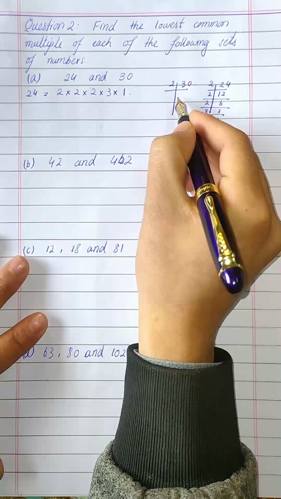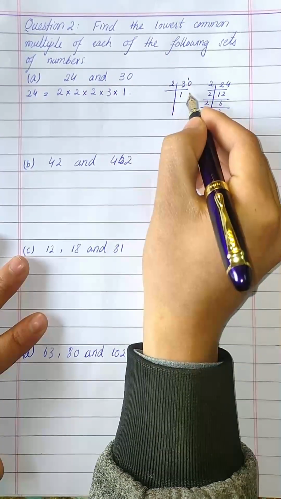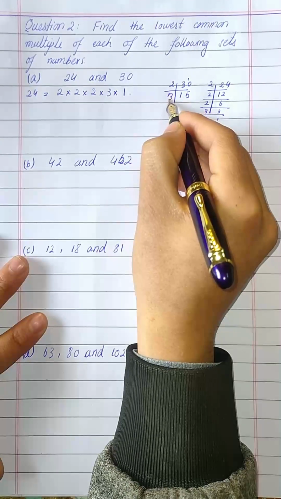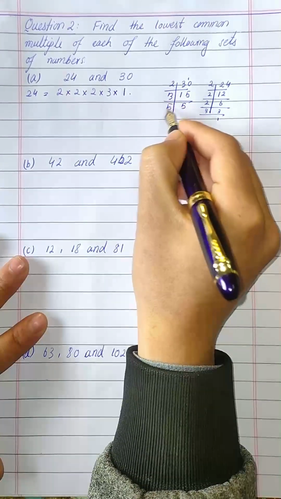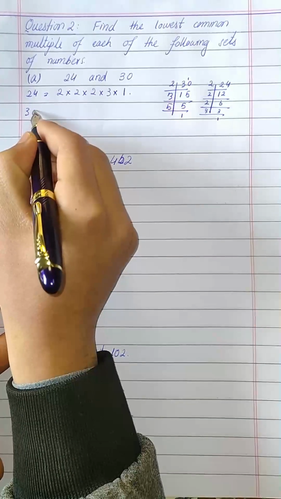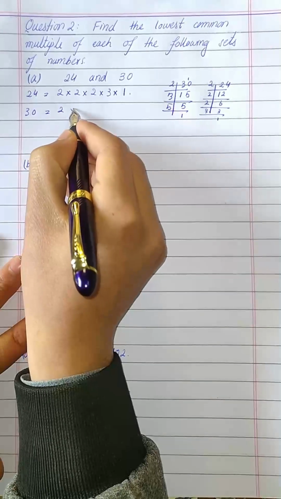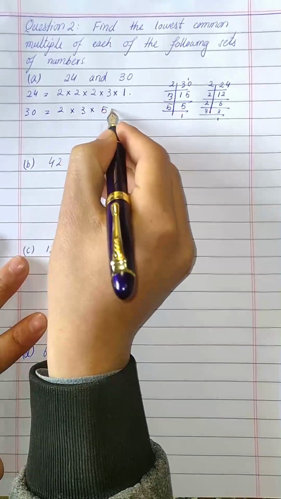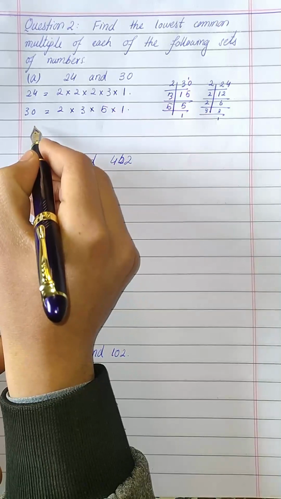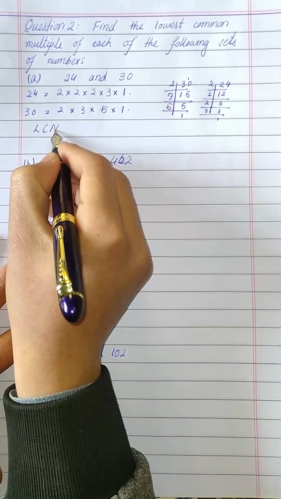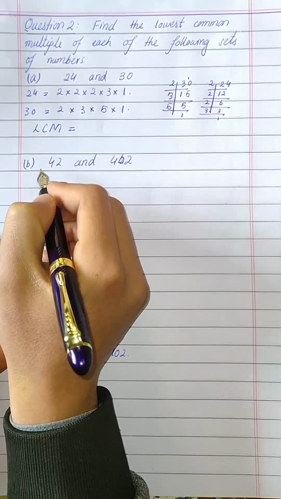30 can be divided with the table of 2. So 2 ones are 2, 2 fives are 10, 3 fives are 15, and 5 ones are 5. So 30 can be written as 2 times 3 times 5 times 1. And then we have to find the LCM of these values, which is the least common multiple.